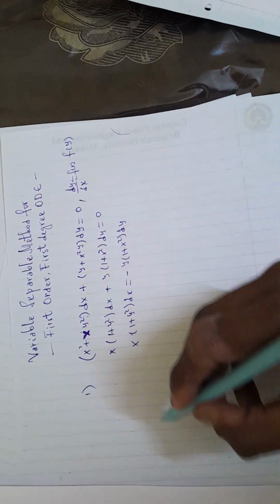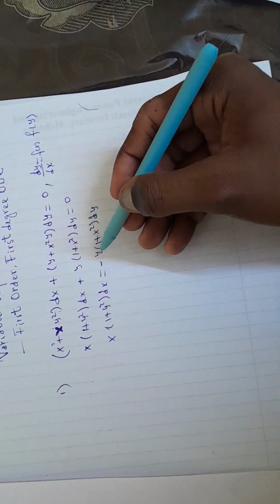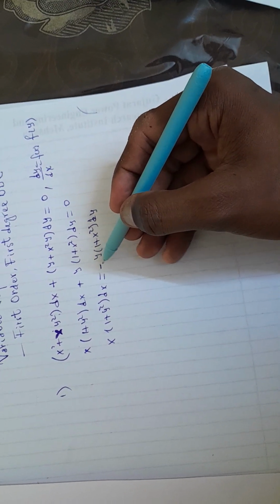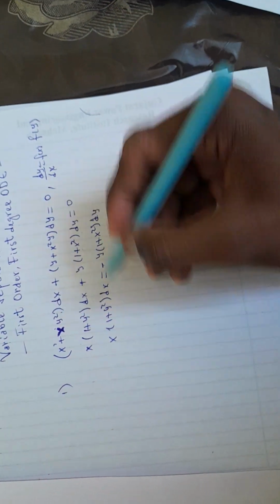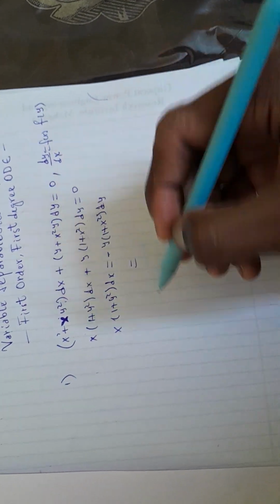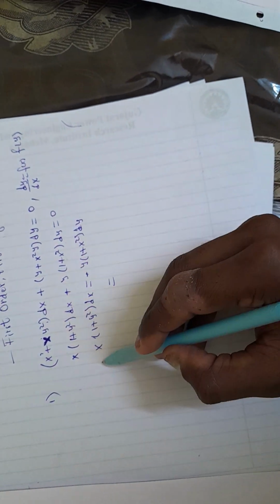Is that okay? Nice. So what's the next step? This y is negative, and the negative can be taken from here, it's up to you. I will take this negative to the function of x and not the function of y. It's my choice, and it will not change anything in the final solution.